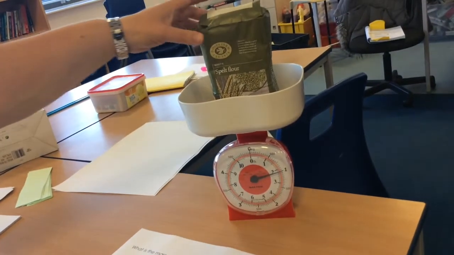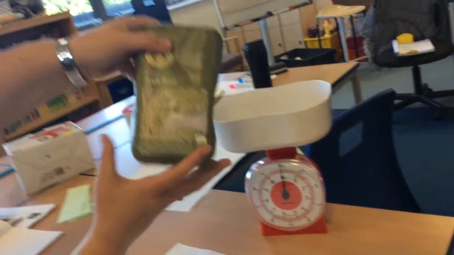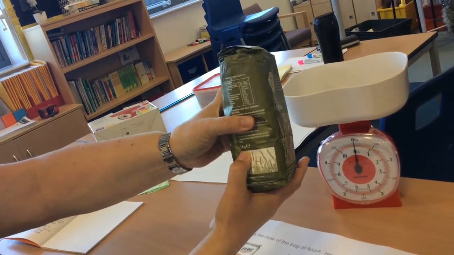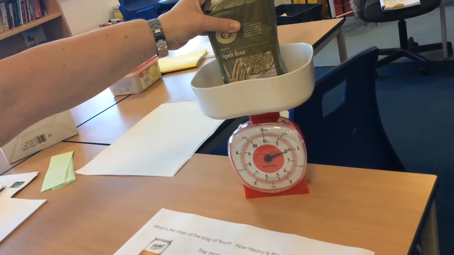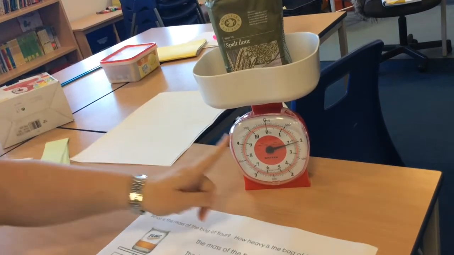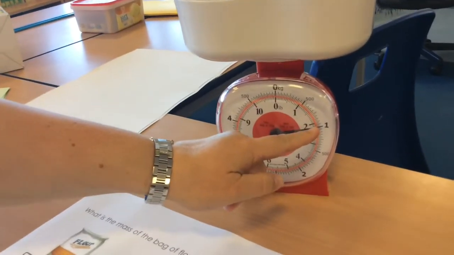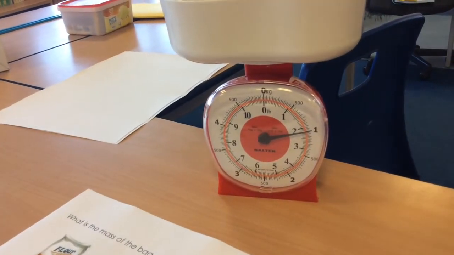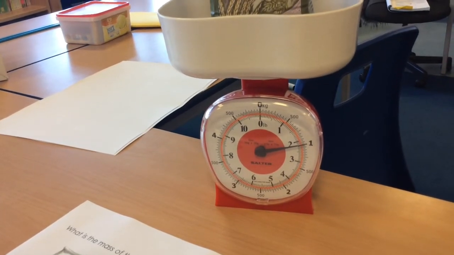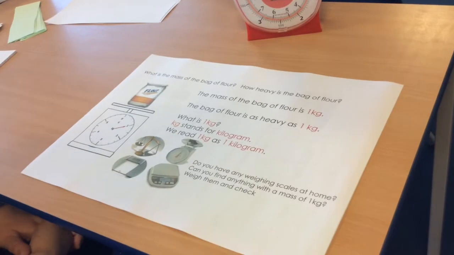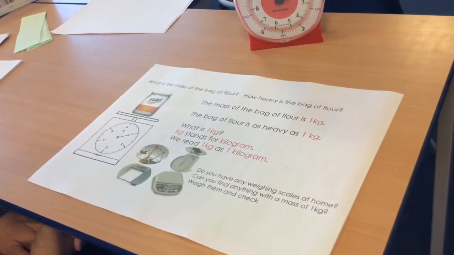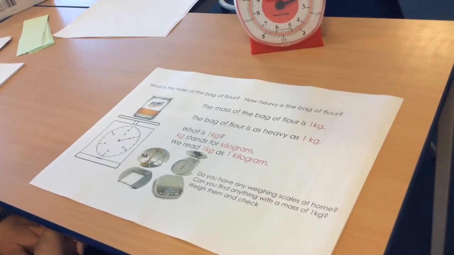So here I have a 1 kilogram bag of flour. You can see it's written on the side there, 1 kilogram. And when I put it onto the measuring scale, the needle goes round to the 1. So we say the mass of the bag of flour is 1 kilogram. The bag of flour is as heavy as 1 kilogram.